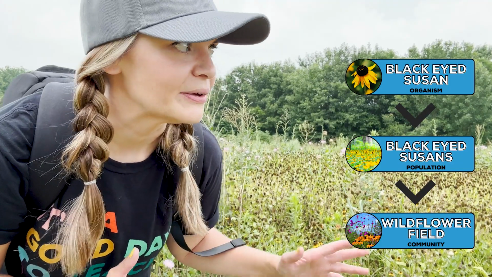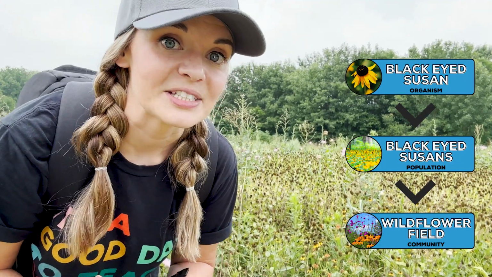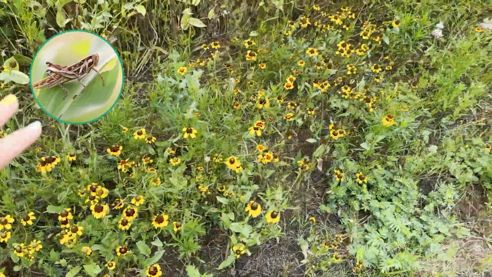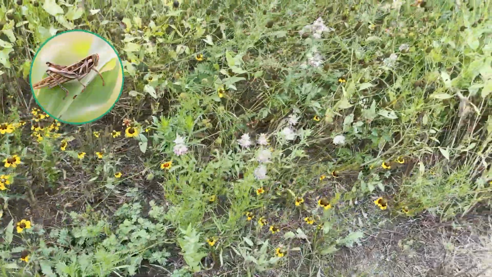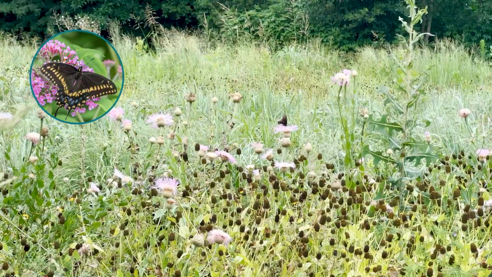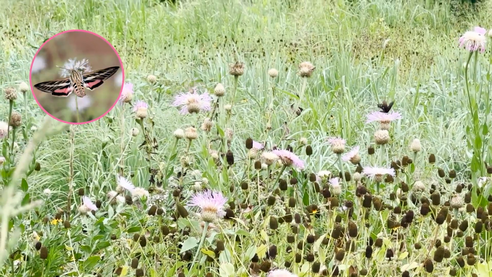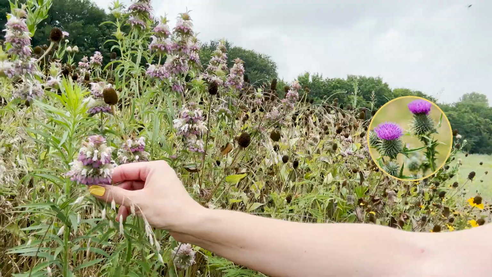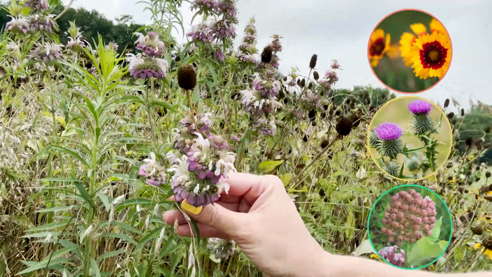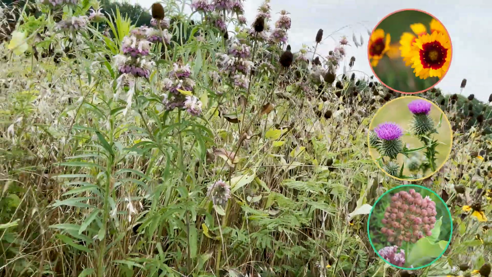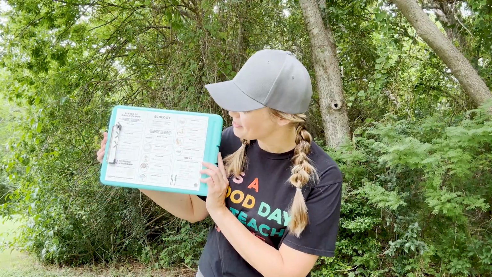Now, there are tons of other organisms that interact with these flowers in this ecosystem, and that is what forms its community. So let's look around in this field and see what other organisms interact with these flowers to build that community. All these grasshoppers are a great example. Look at them just jumping everywhere. There is a swallowtail butterfly over there pollinating some thistle. And it looks like to the left, there's actually a hummingbird moth. So we have the thistle and all of these other plant species living together to form a community in our ecosystem. We were able to find everything on our list.